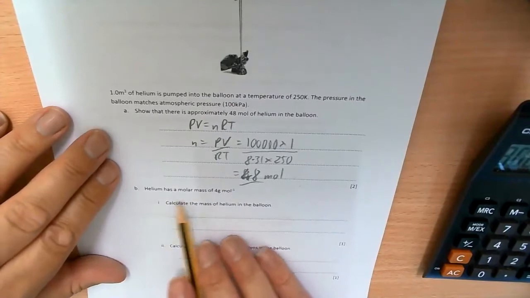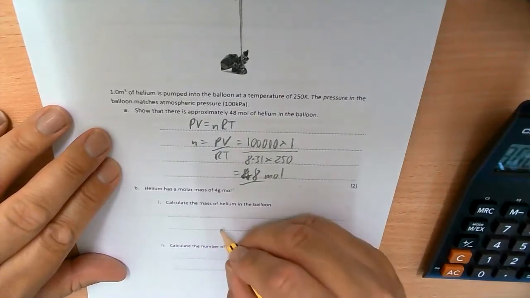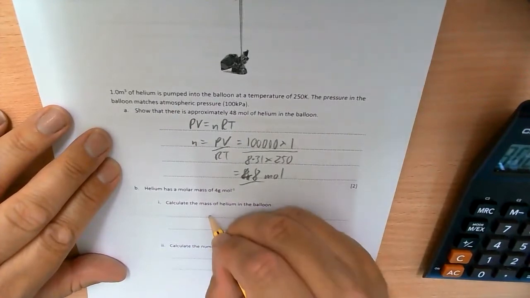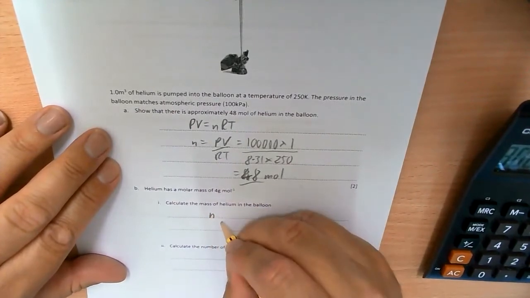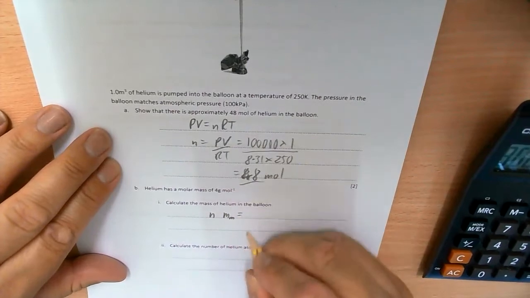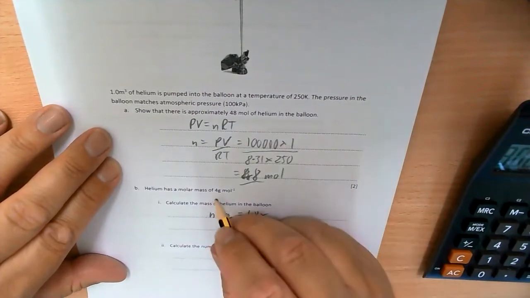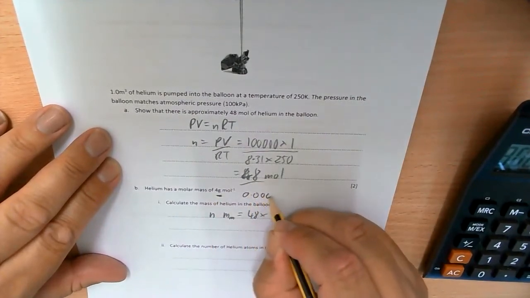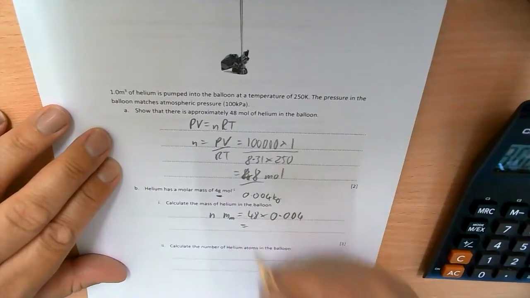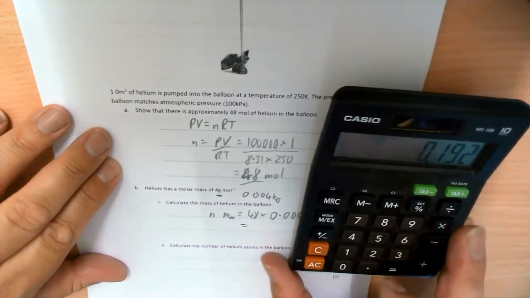That's easy. Helium's got a molar mass of 4 grams per mole. Calculate the mass of helium in the balloon. Well, that's a no-brainer. The mass of the helium in the balloon would be the number of moles multiplied by the molar mass. So that's 48 multiplied by 4 grams. Now, careful, it's 4 grams, 0.004 kilograms. So 0.192 kilograms.